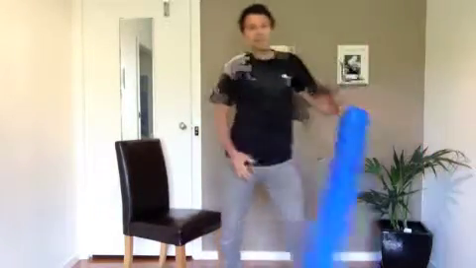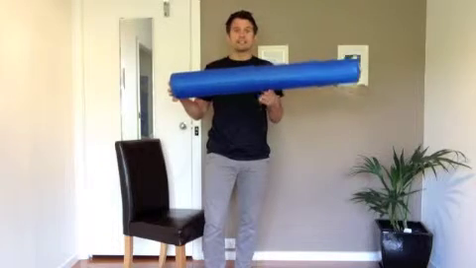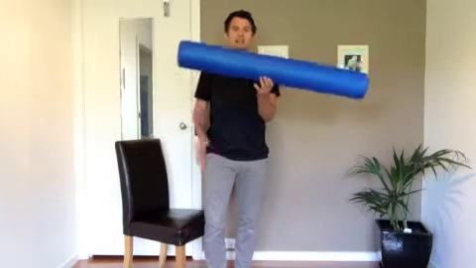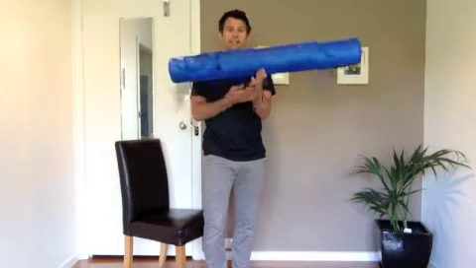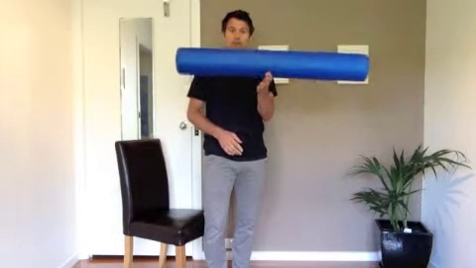If I had this as an example of a seesaw here, and the weight is balanced like this, at the moment my hand here only carries the weight of this foam roller.